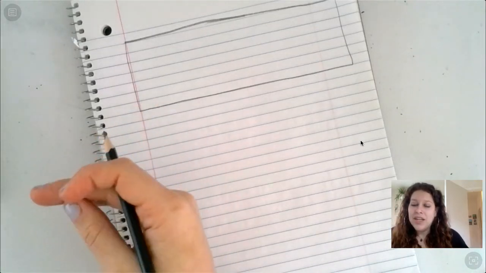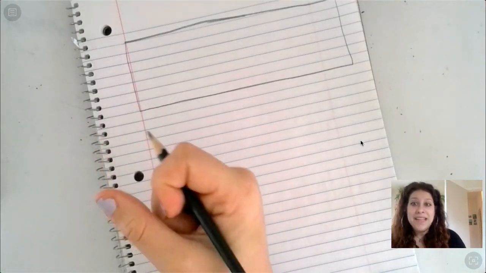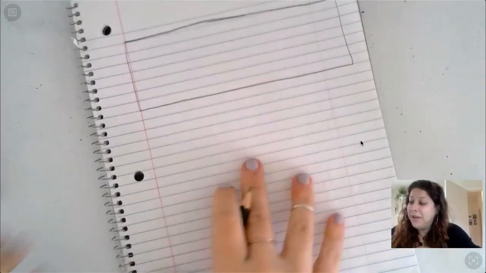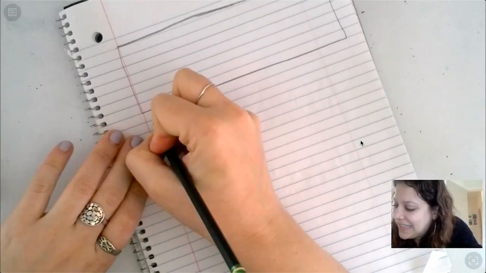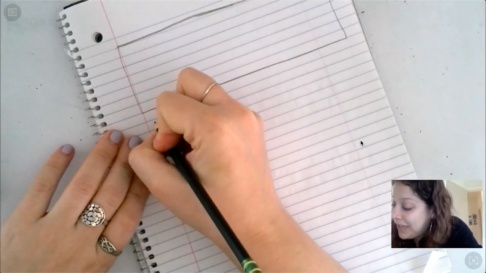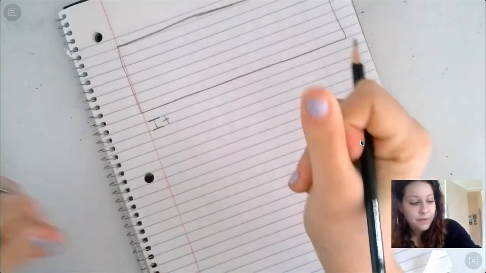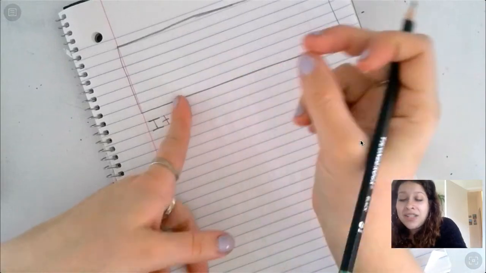So first I'm going to talk about my setting. I'm going to say when it happened. So I'm going to say, it was a hot, sunny day last summer. That's my first sentence. I know it's the beginning, so it begins with an uppercase. It, that's a sight word. I-T. It was, that's another sight word.